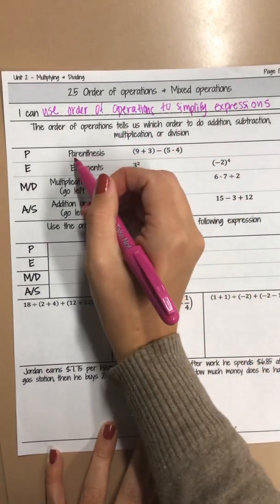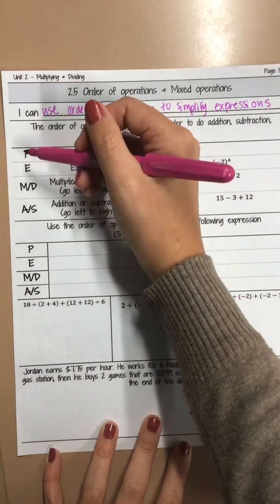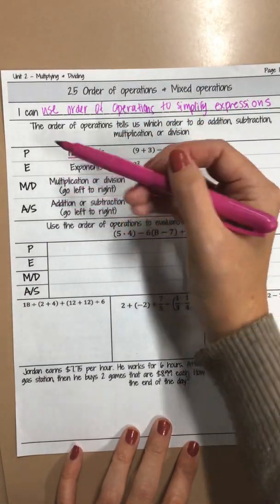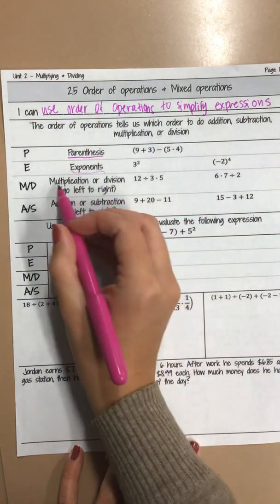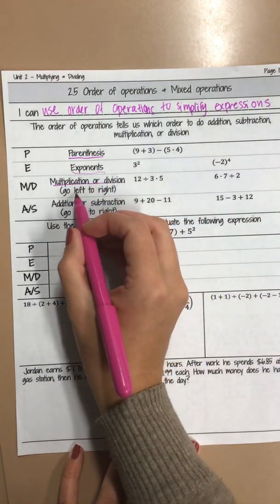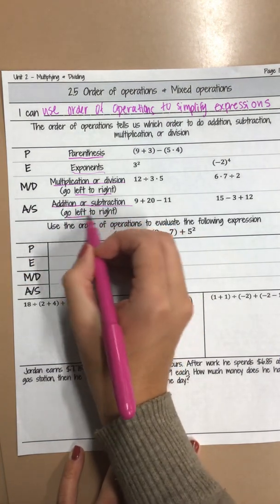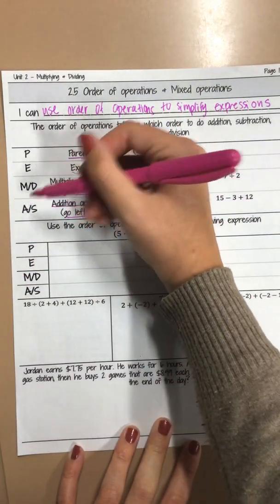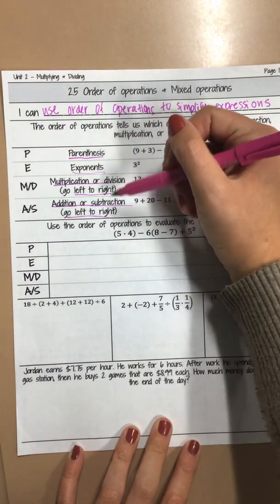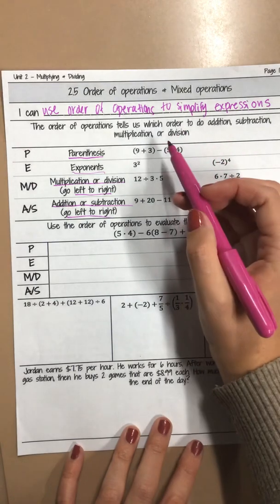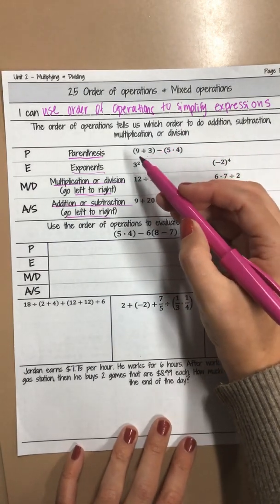The very first thing we do is parentheses. So I think some of you guys have heard this before, but we call it PEMDAS. So it's parentheses, exponents, multiplication or division go from left to right, and then addition or subtraction go from left to right. So we call it PEMDAS because each thing is what order we would go in. So if you have something in parentheses, you always do the parentheses first.